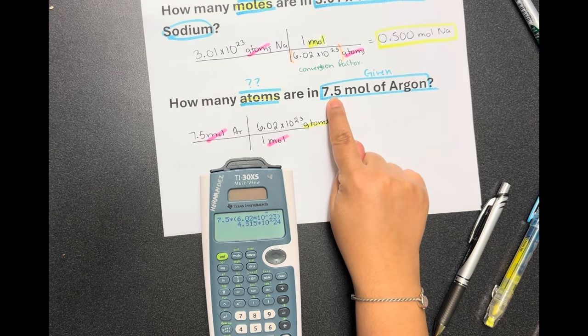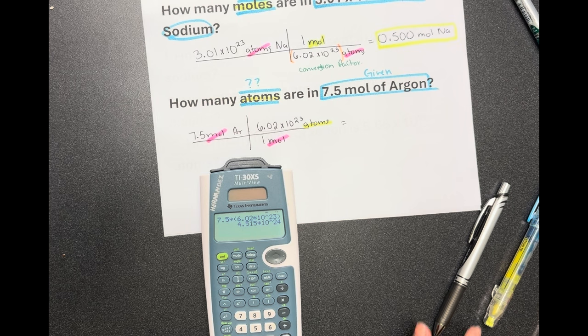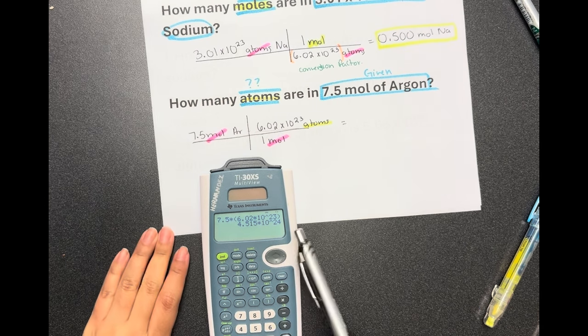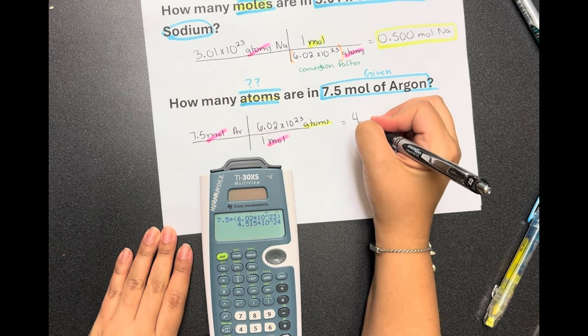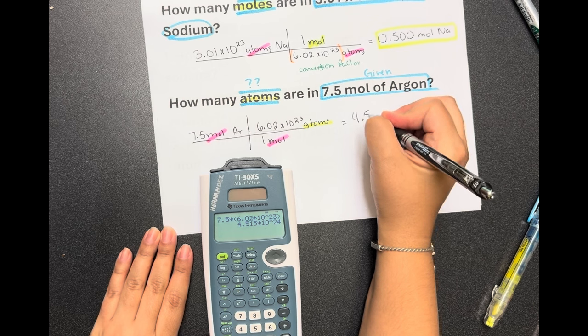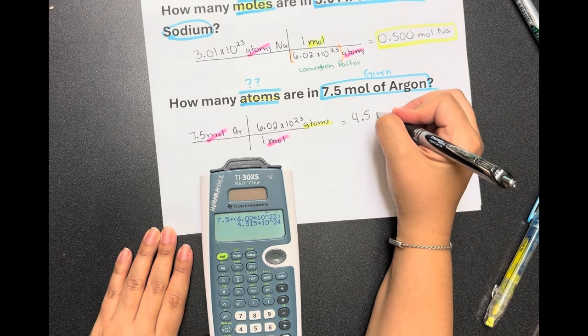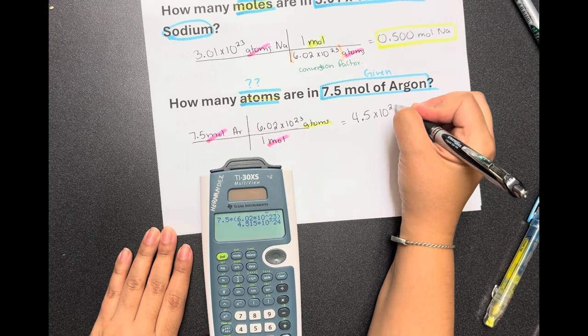Okay, I'm gonna look at my question. It gives me the number in 2 significant figures. So I'm gonna round the answer the calculator gave me to only having 2 significant figures. So 4.5 times 10 to the 24.